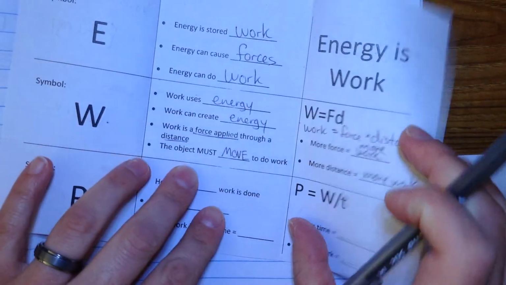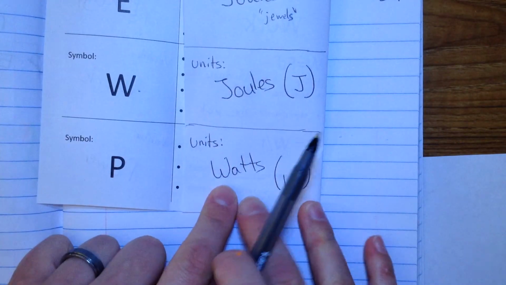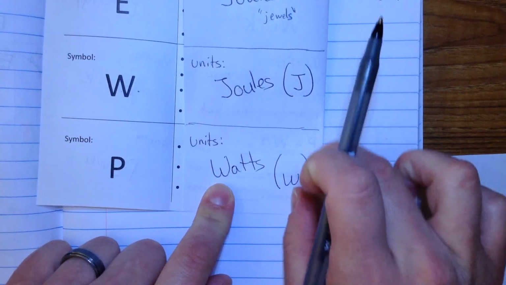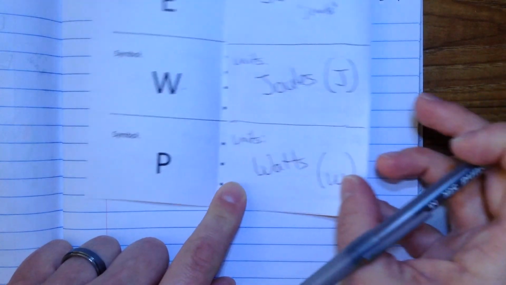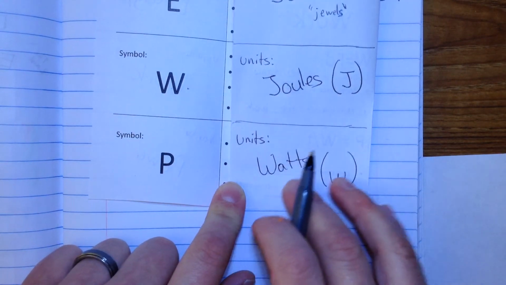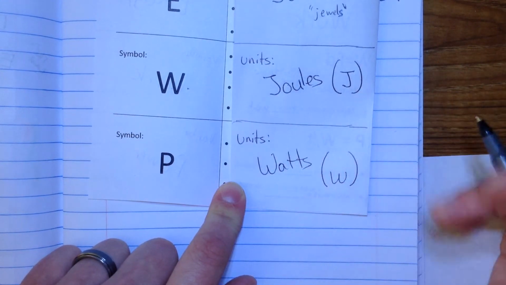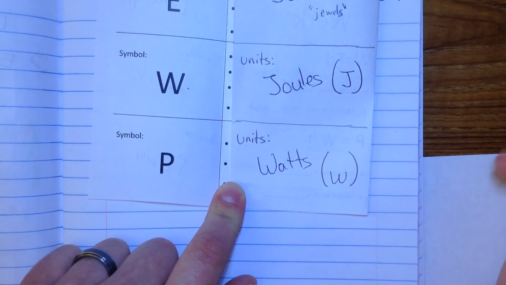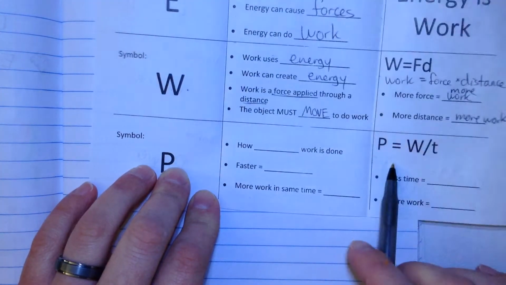Now let's talk about power. Going back to that watts. Try and remember power is measured in watts. Sometimes it might be helpful to remember the little phrase, how powerful is your light bulb? If you, of course, associate light bulbs with watts. It helps. All right.